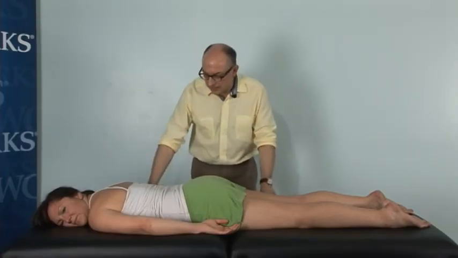Myofascial release does not come from a weakness model, which is how traditional physical therapy views pain. Myofascial release comes from a tightness model. It's the tightness within the body that is creating the pain, creating the pressures that cause the pain. So typically the therapist may not talk to you about exercise. Not that exercise is bad, it's a great thing, but it's often not the cause of the pain.